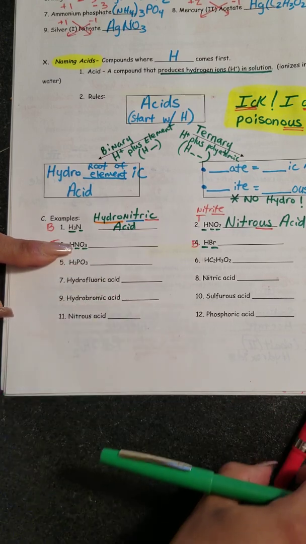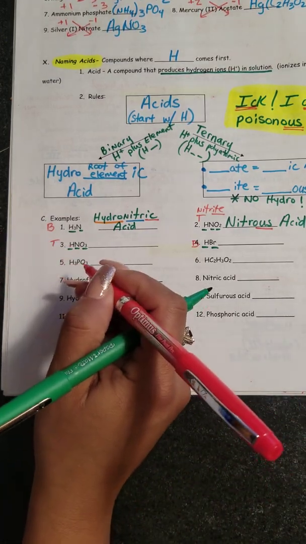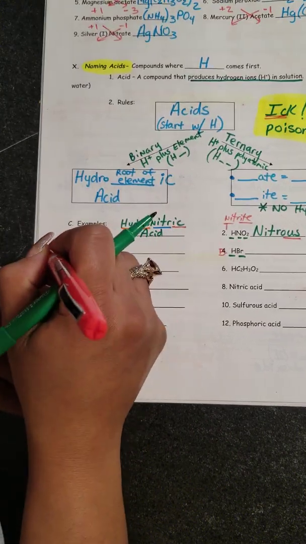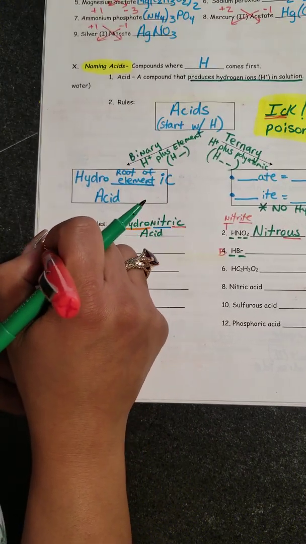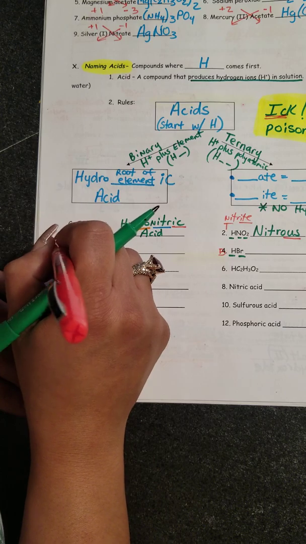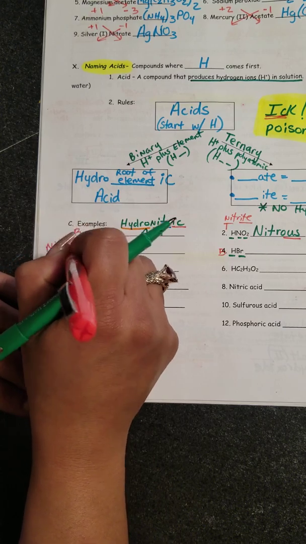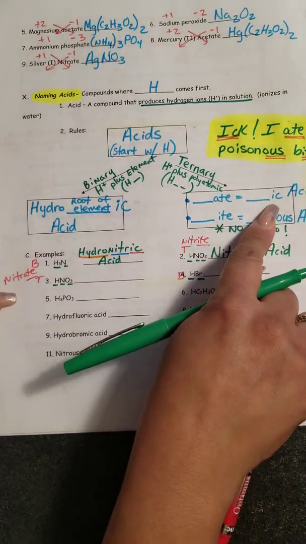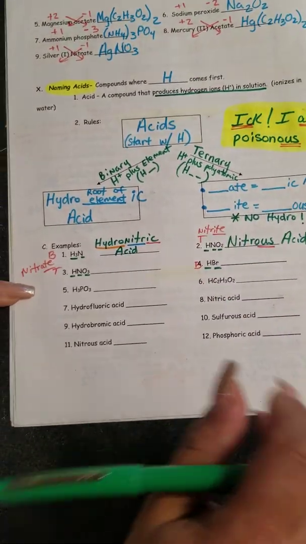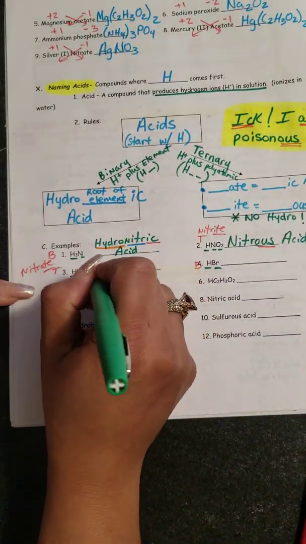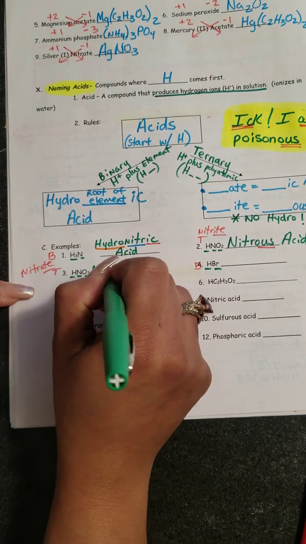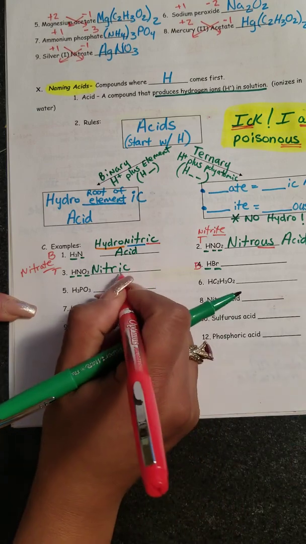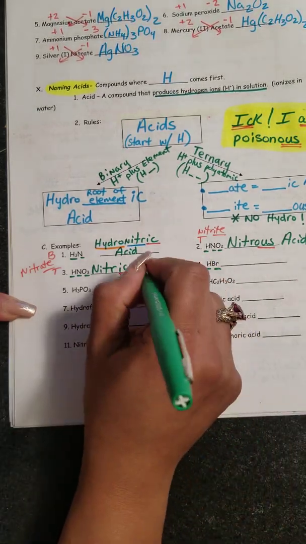Okay, let's keep going. NO3. Go to the polyatomic chart and let's write down what NO3 is. And that's going to be nitrate, N-I-T-R-A-T-E. A-T-E. Nitrate. A-T-E is going to turn to an ick. So let's go ahead and write that in. Nitric, I-C, because that's what it changes to. And then acid.